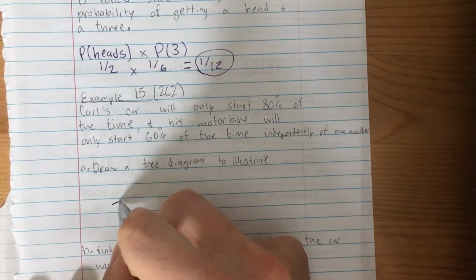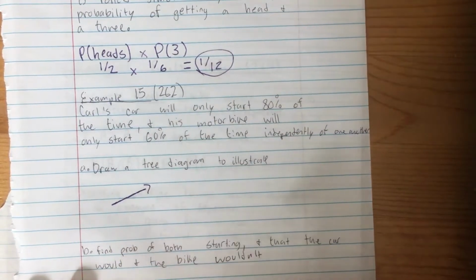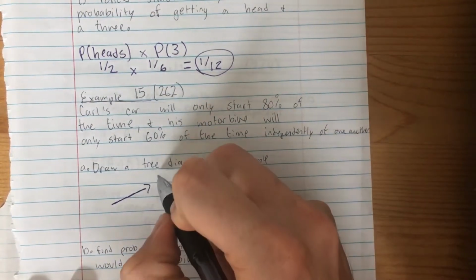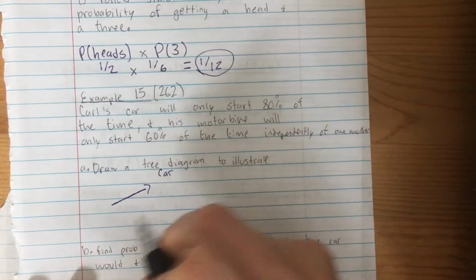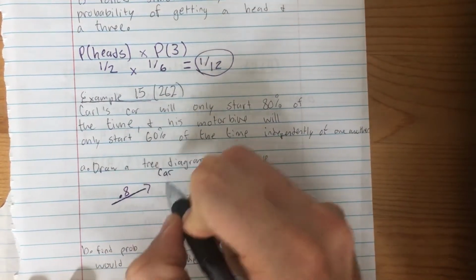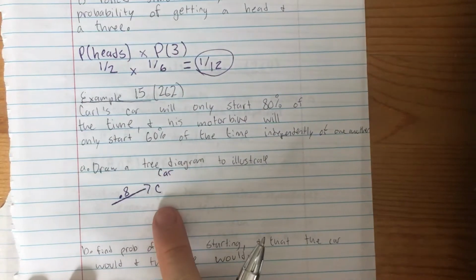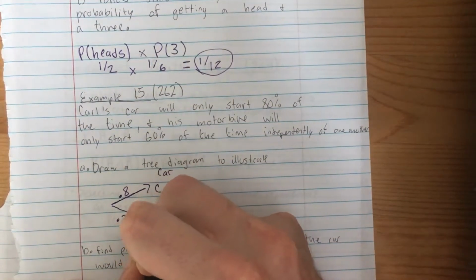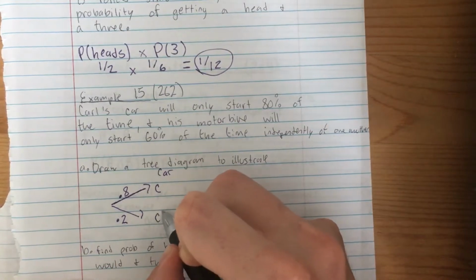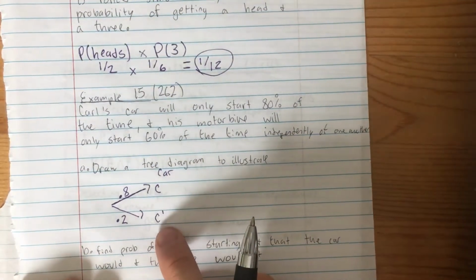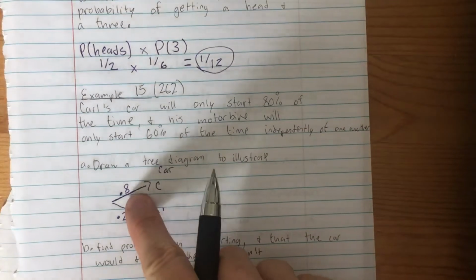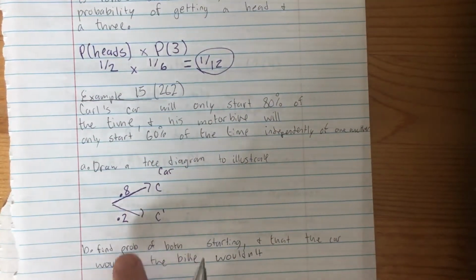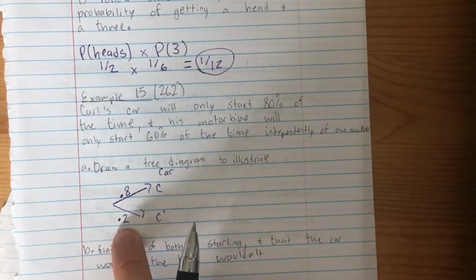So the branches for this tree are, we've got this car one, so there is a 0.8 chance that his car will start. We're just going to say C. And there is a 0.2 chance of C prime, or just the complement of C. Because if there's an 80% chance that it will start, there is a 20% chance that it will not start.